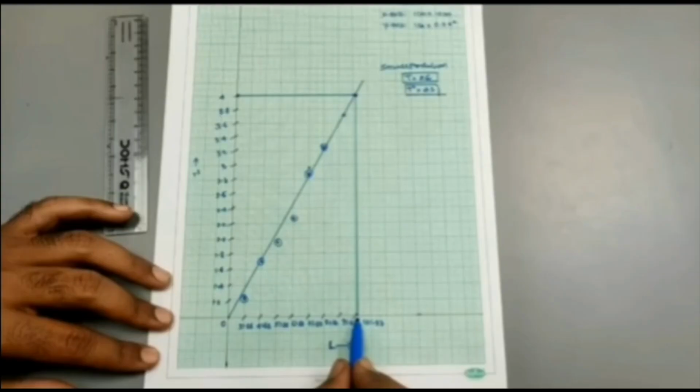So this is all about the experiment. I hope this is helpful for you to carry out this experiment in your lab.